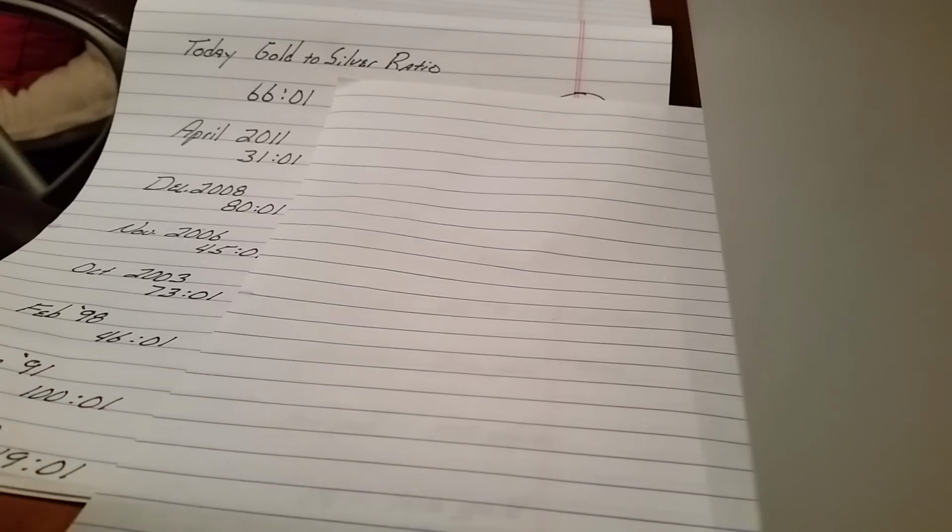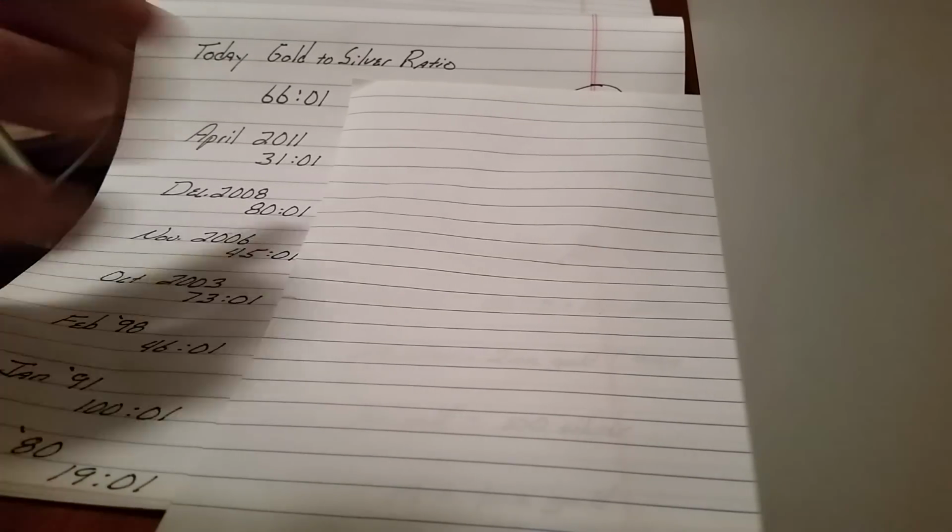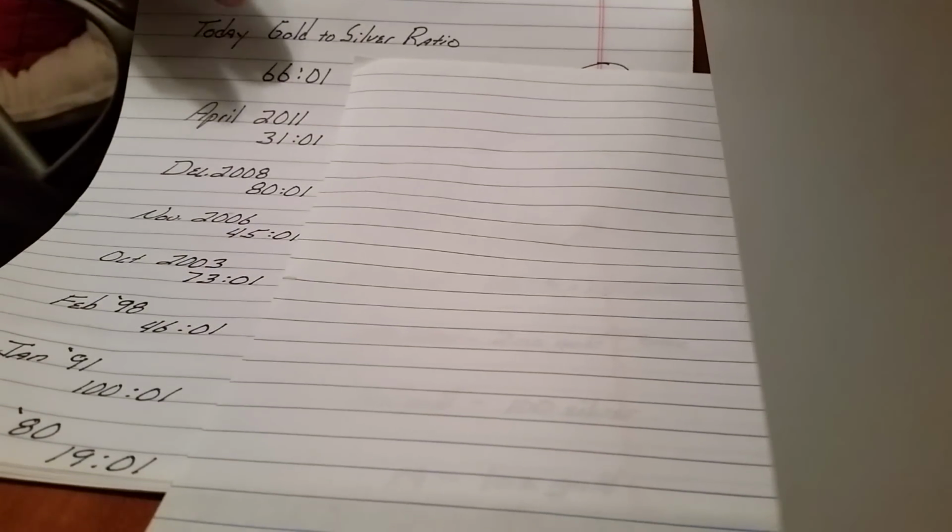To show you some examples of what I'm talking about, here on this paper, currently today, the spot price or the gold to silver ratio is about 66 to 1, which means it would take you 66 ounces of silver to purchase 1 ounce of gold.